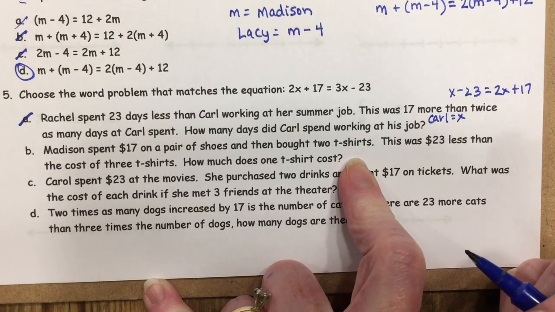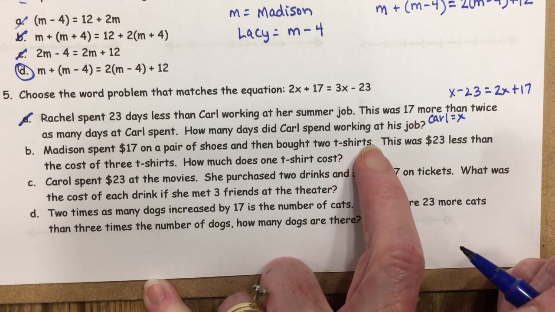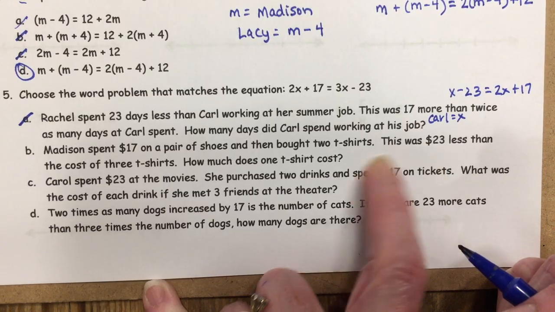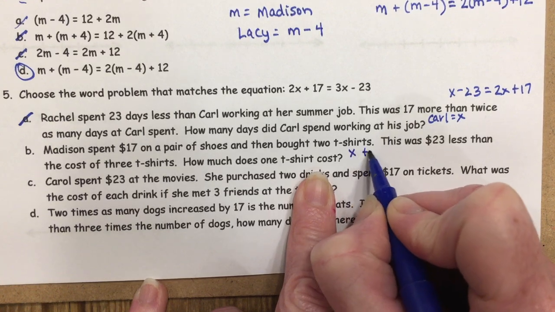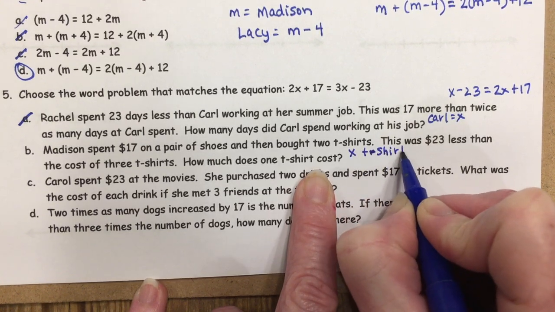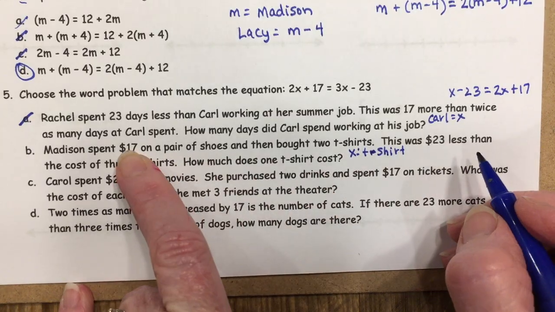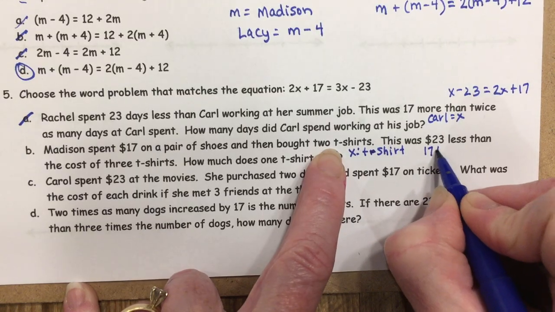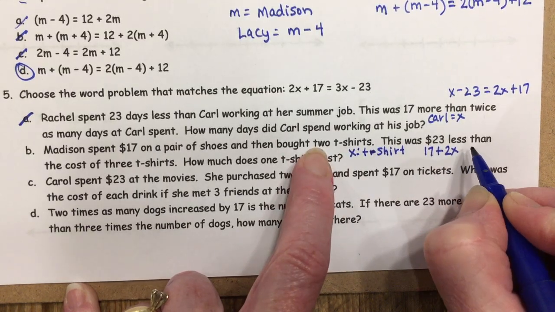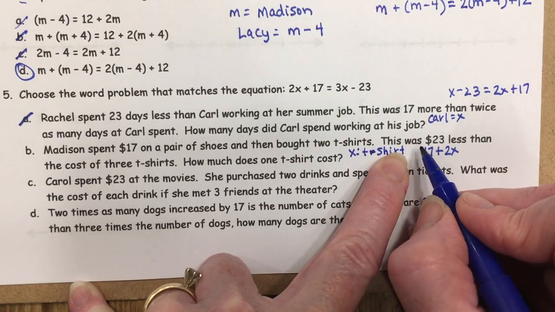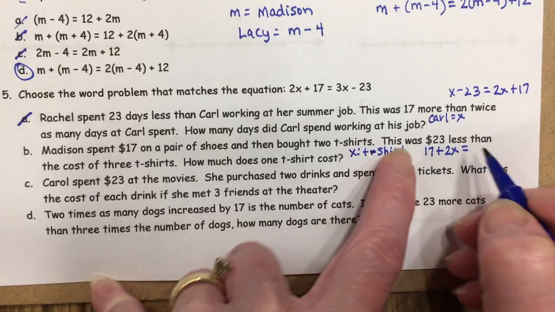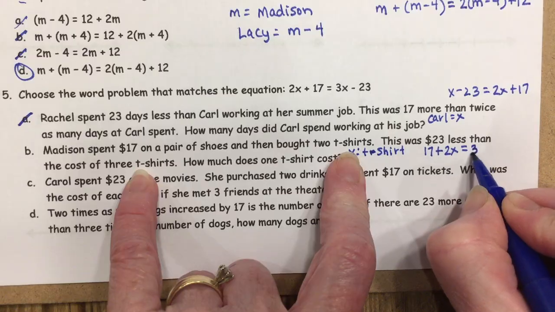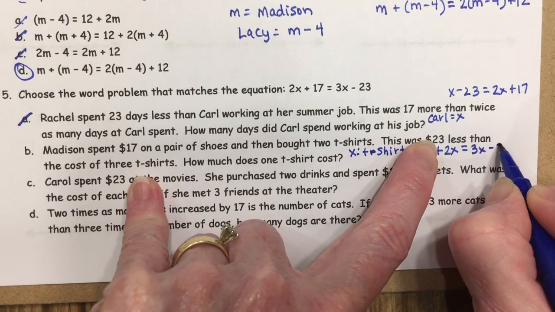Madison spent $17 on a pair of shoes and then bought 2 t-shirts. This was 23 less than the cost of 3 t-shirts. How much does 1 t-shirt cost? So I'm going to let X be my t-shirt. So when it says she spent $17 on a pair of shoes and then 2 t-shirts, that means she spent $17 plus 2x, 2 t-shirts. This was, so again, was is another way to say is, so equals 23 less than the cost of 3 t-shirts. So 3 t-shirts would be 3x. 23 less than that is minus 23.